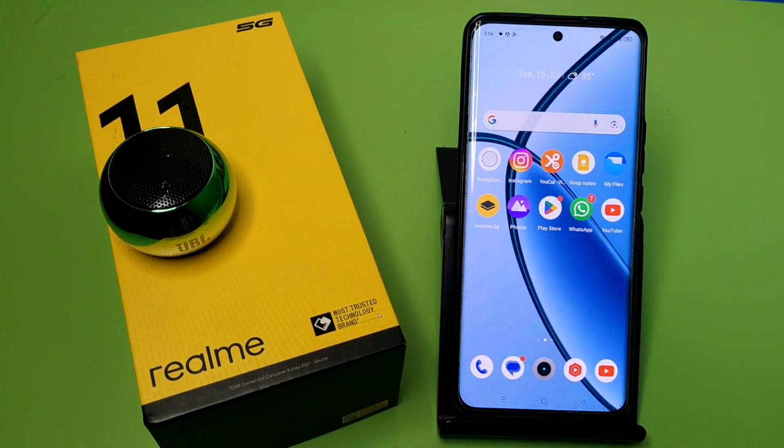In this video I'm gonna tell you about how you can make slow motion video in your Realme smartphone.